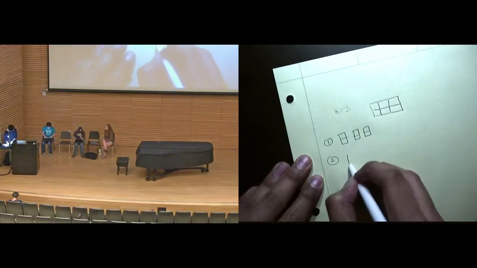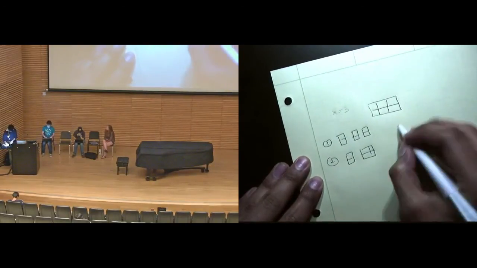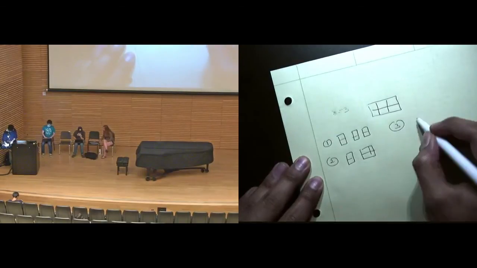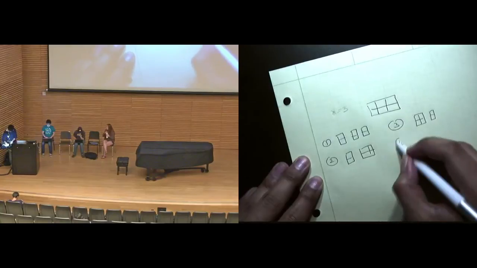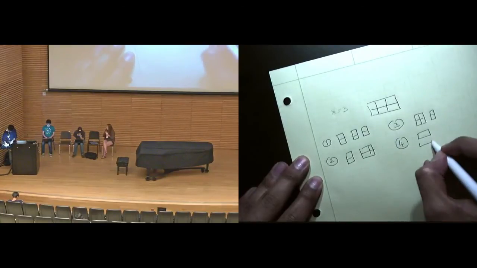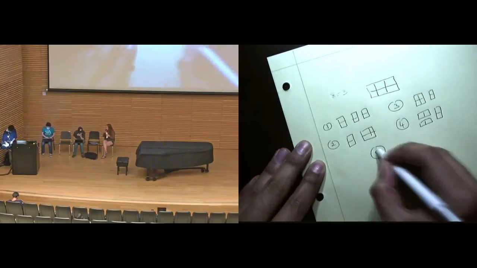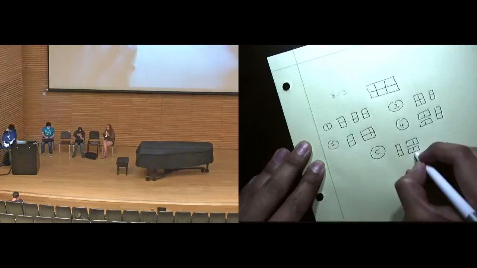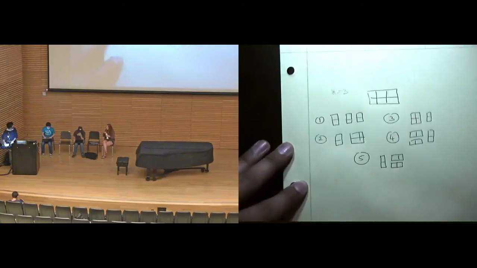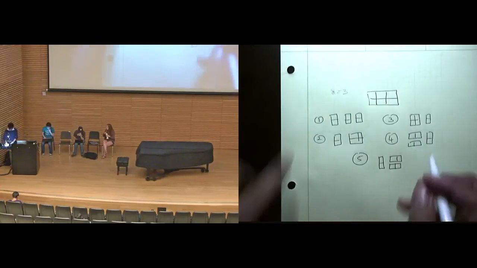The second way is you could use a vertical grid and then a square. Or you could use the square first, followed by the vertical grid. Or you could use 2 horizontals like this, followed by a vertical. And then the 5th way would be you use the vertical first, followed by 2 horizontals. Right? So this is the answer for n equals 3.